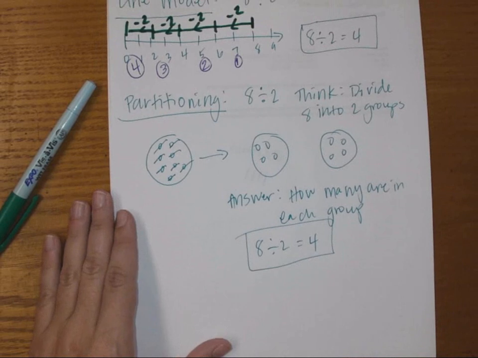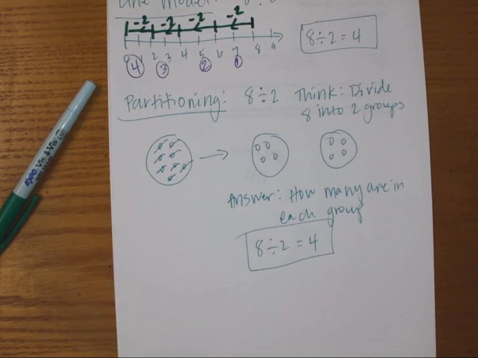Okay, so that's the models. Our next video will go over the strategies for division.